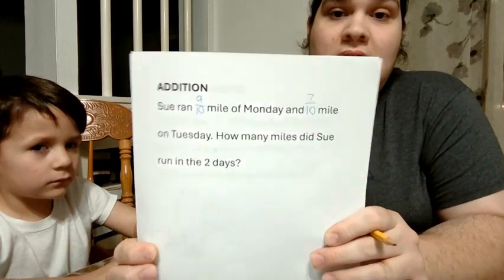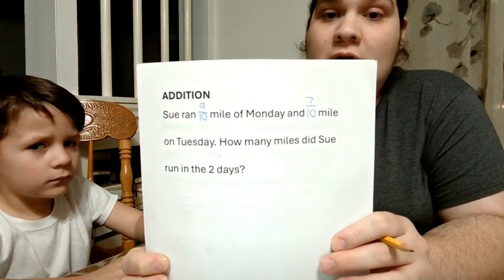Okay, so we are going to solve addition and subtraction fraction problems using the RDW process and showing two different processes for solving them. So here we have our first fraction addition word problem, and it reads: Sue ran 9/10 mile on Monday and 7/10 mile on Tuesday. How many miles did Sue run in the 2 days? So we want to know the total.